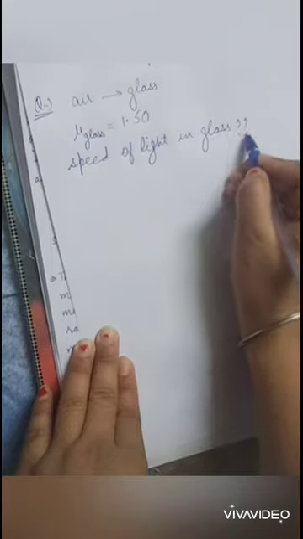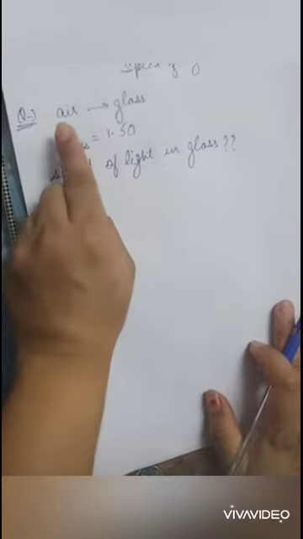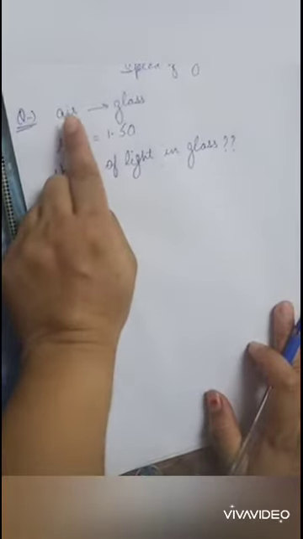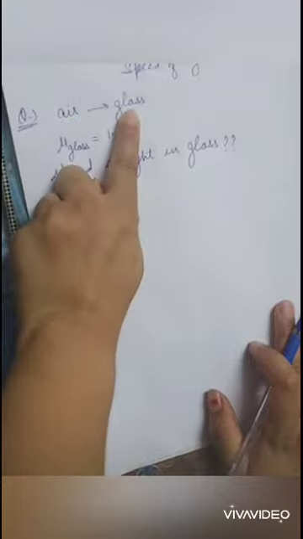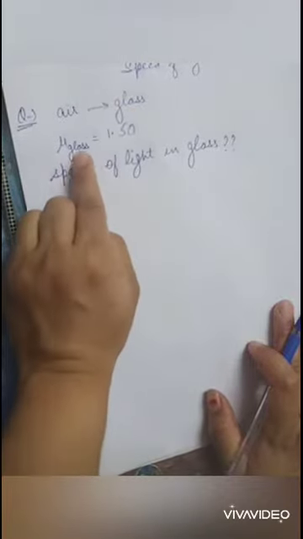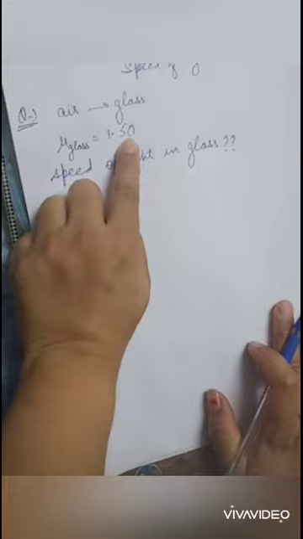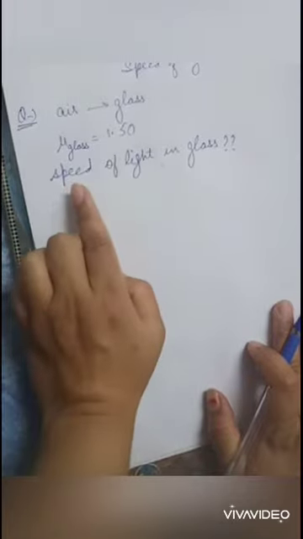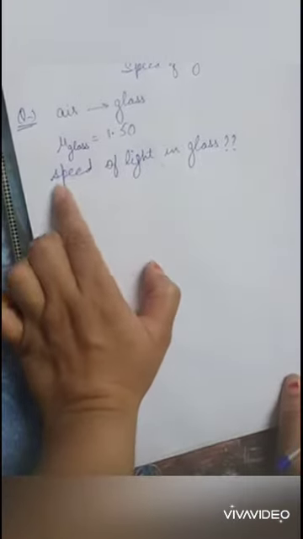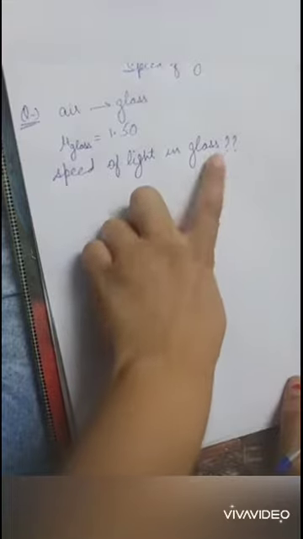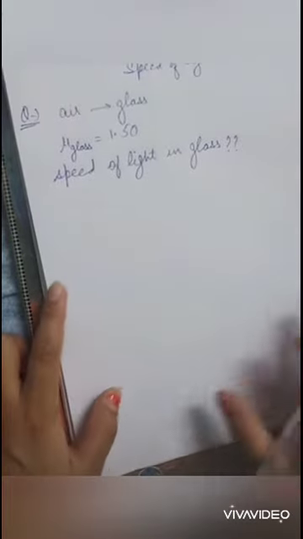Find out its value. I'm repeating, suppose light enters from air to glass. The value of refractive index of glass is 1.50. You have to tell me what is the speed of light in glass. Okay.